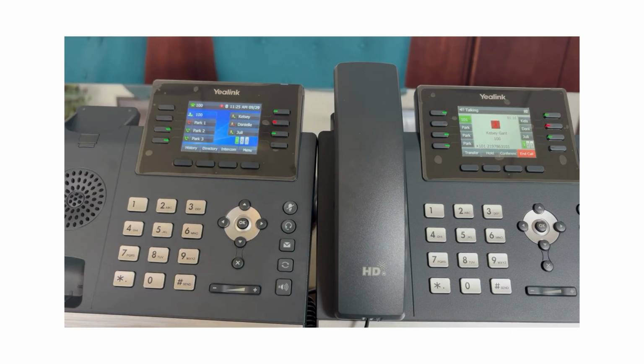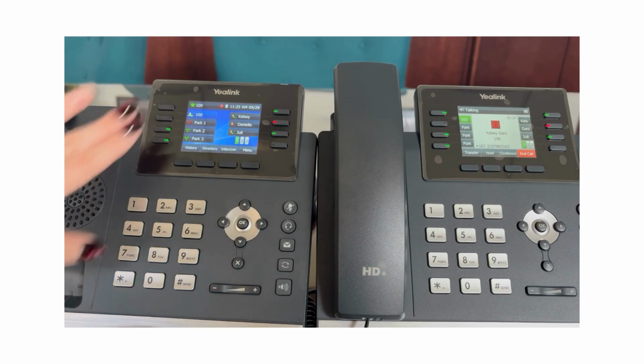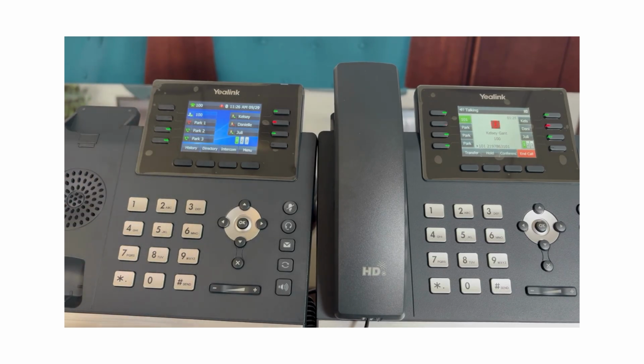And like I said, this can be picked up by anyone in the building. So if Danielle is done talking to Kelsey, but she needs to talk to Scott, Danielle can be put on Park and Scott can pick her up on his phone.